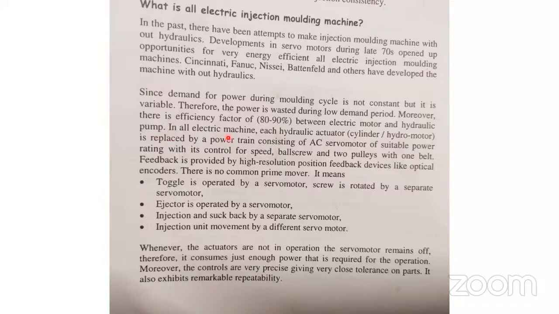In an all electrical machine, each hydraulic actuator, that is a cylinder or hydro motor, is replaced by a power train consisting of an AC servo motor of suitable power rating with its control for speed, a ball screw, and two pulleys with one belt. Feedback is provided by high resolution position feedback devices like an optical encoder.